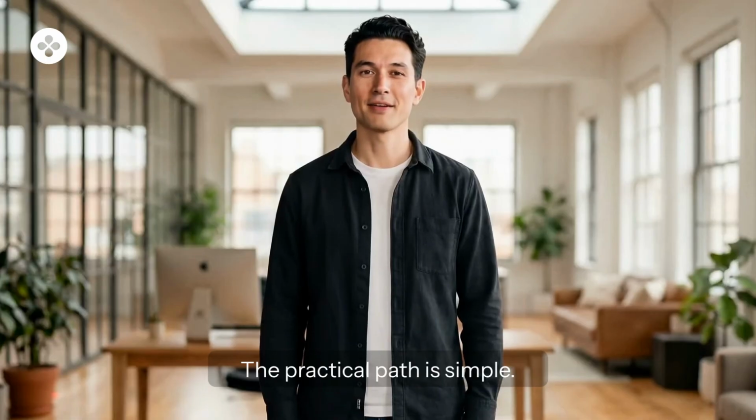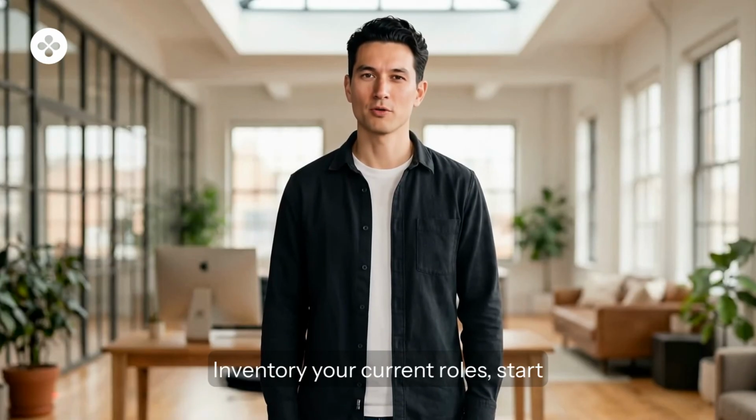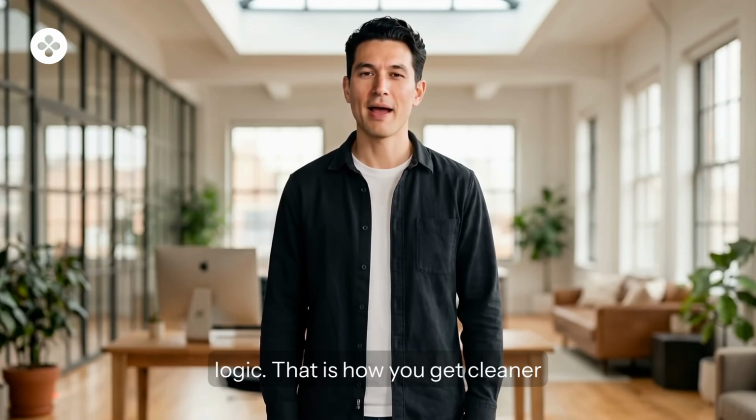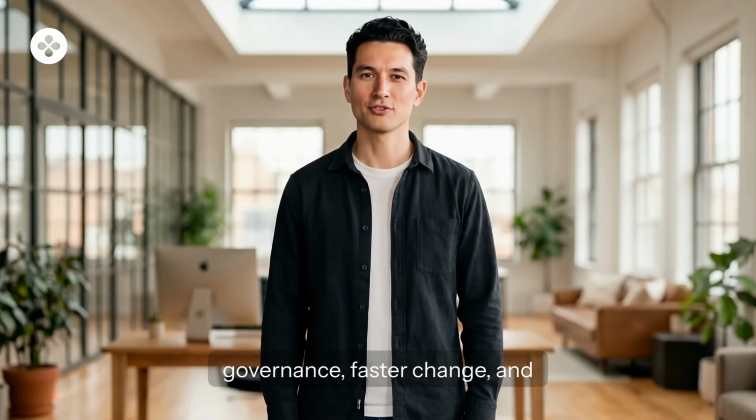The practical path is simple. Inventory your current roles, start in shadow mode, move low-risk domains first, and let policy gradually replace brittle role logic. That is how you get cleaner governance, faster change, and an access model that can keep up with the business.